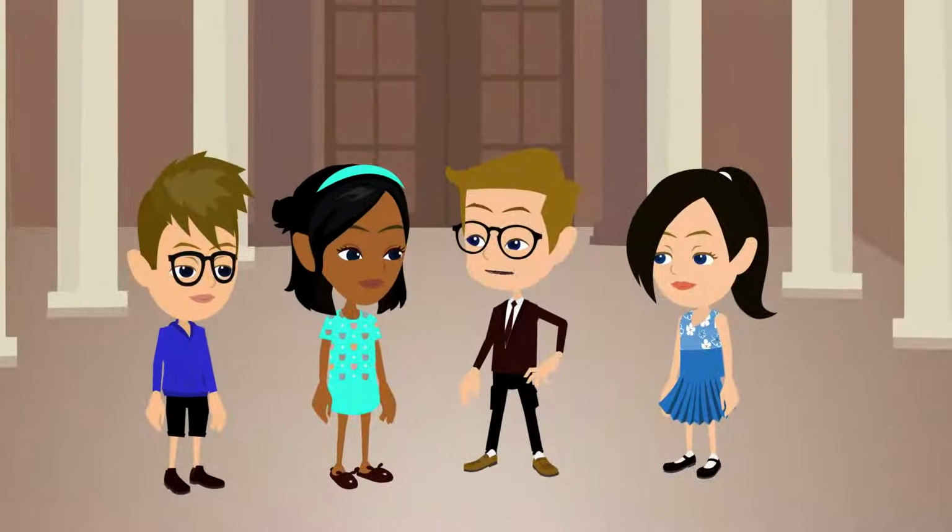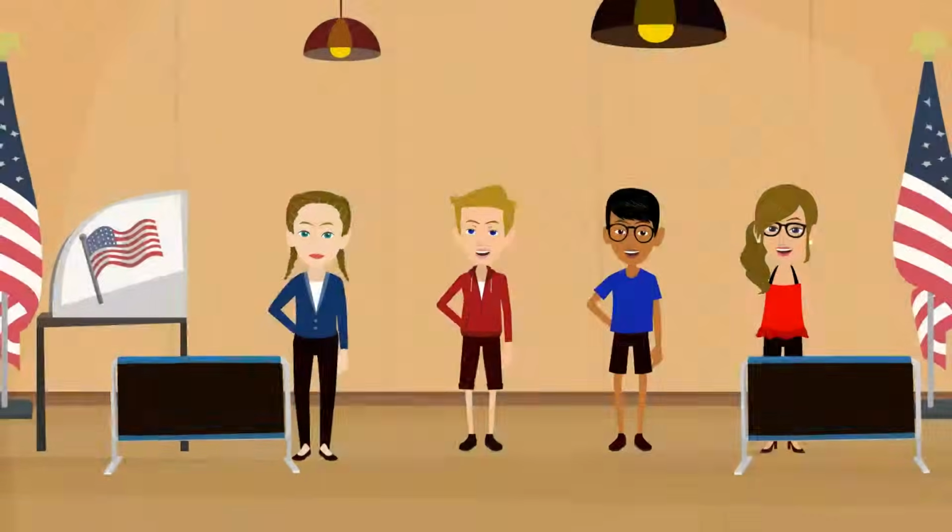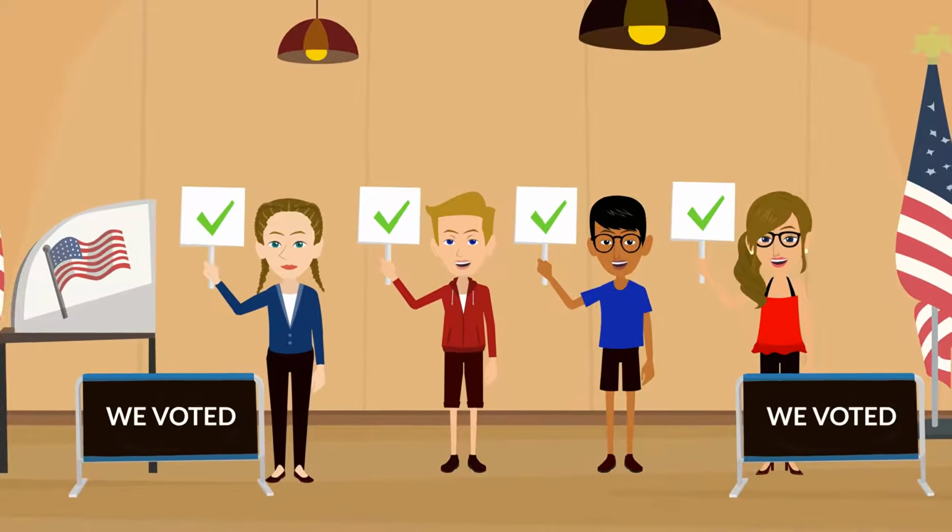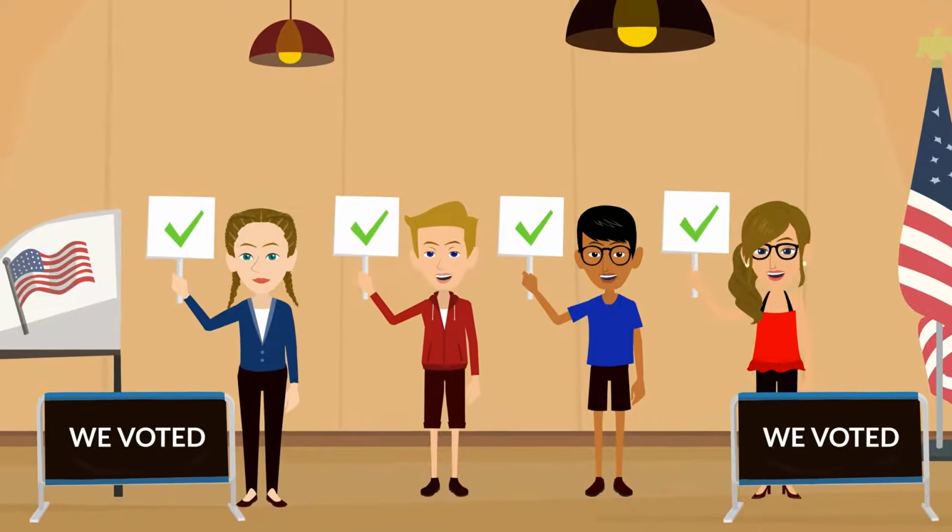And that's how the U.S. elects a president. When you turn 18, you'll be able to vote and help choose the country's next leader.